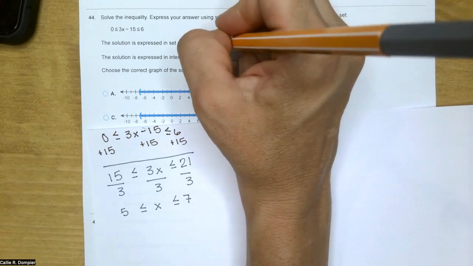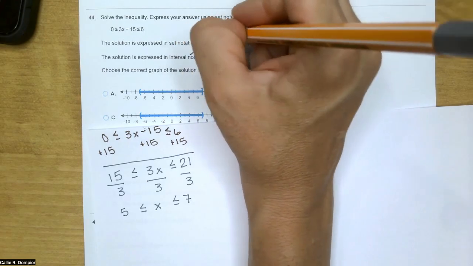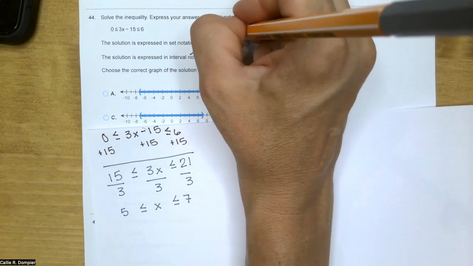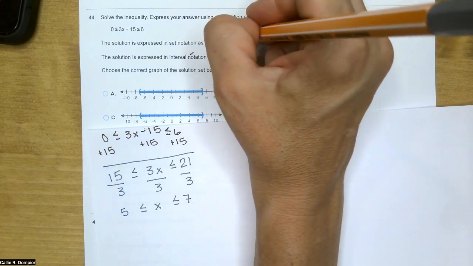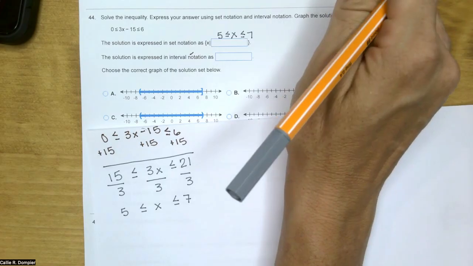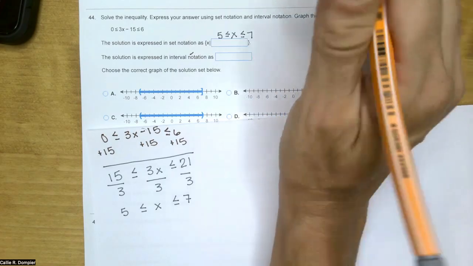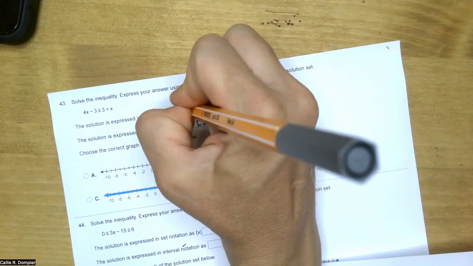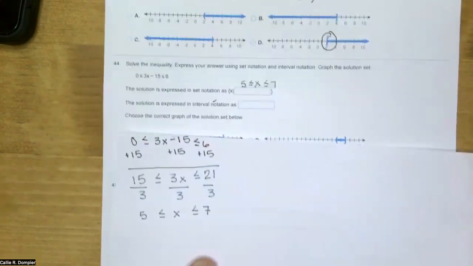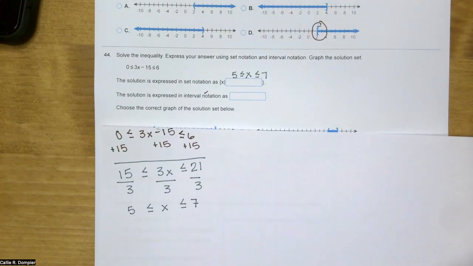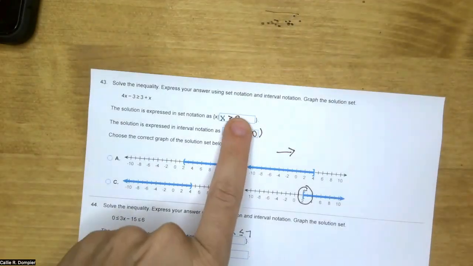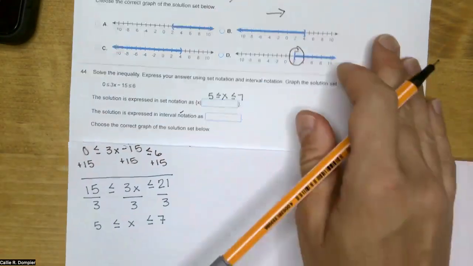So set notation is 5 is less than or equal to x, which is less than or equal to 7. And because they didn't have an x here, I feel like I did these wrong now. So I'm going to say x. Make sure you include an x for that one. So do it like that. Don't do it like that where I left out the x.